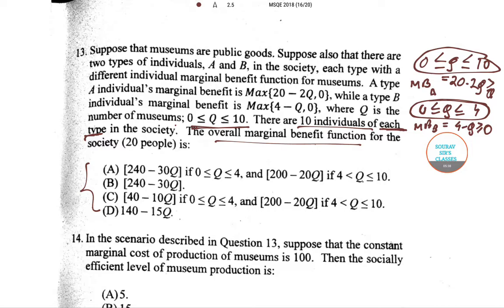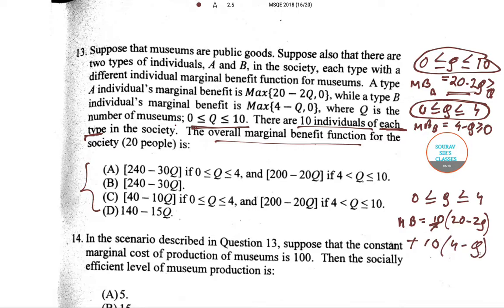Therefore, for 0 less than or equal to q less than or equal to 4, total marginal benefit is equal to 10 times (20 minus 2q), because in this range marginal benefit of the first consumer is strictly positive, and there are 10 individuals of type A. Hence, this plus 10 times (4 minus q), because in this range again 4 minus q is more than or equal to 0, and there are 10 individuals of type B. Thus, on solving this, we get 240 minus 30q.